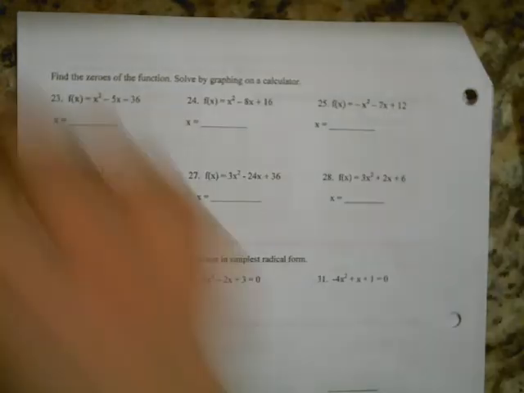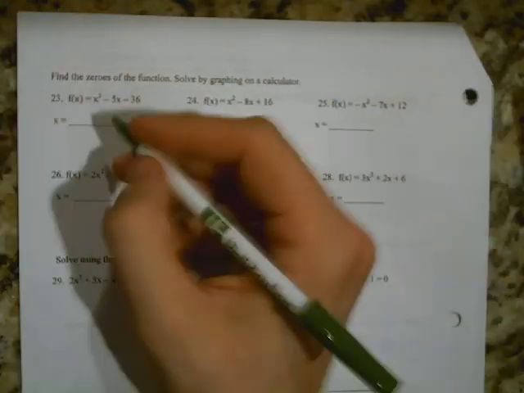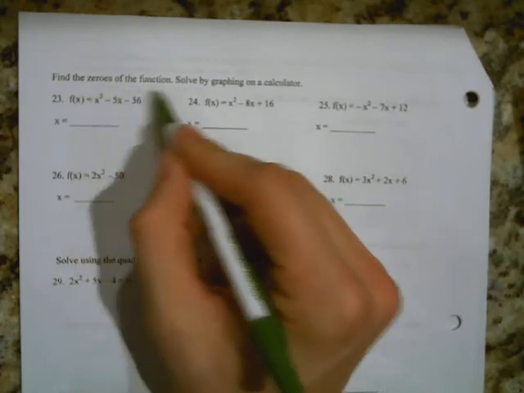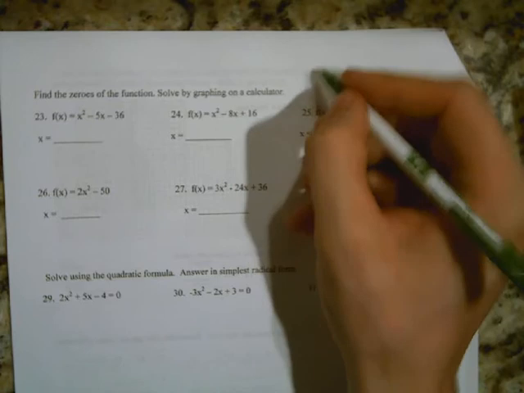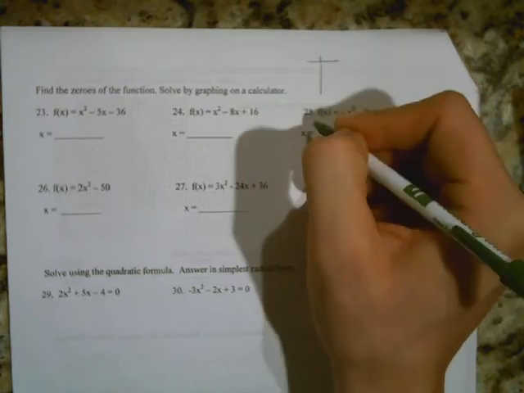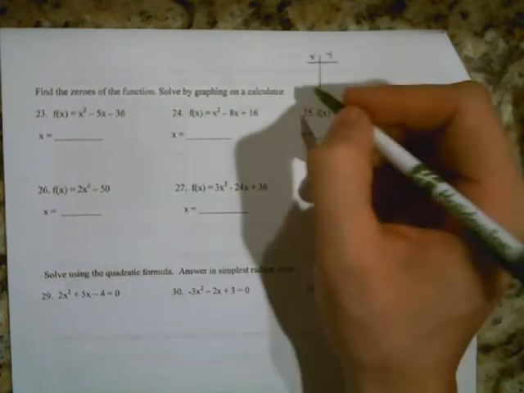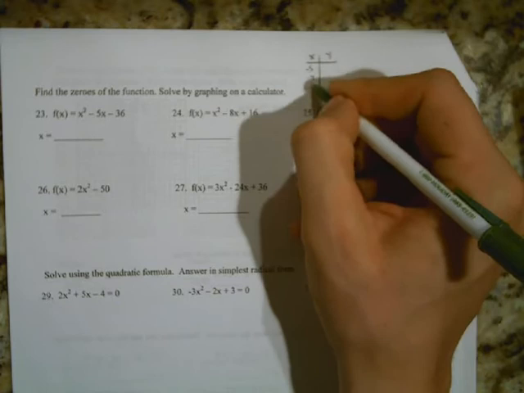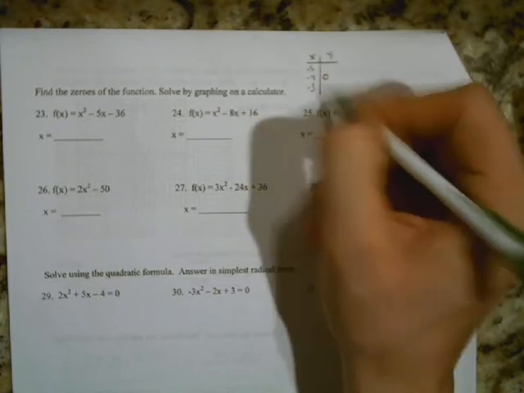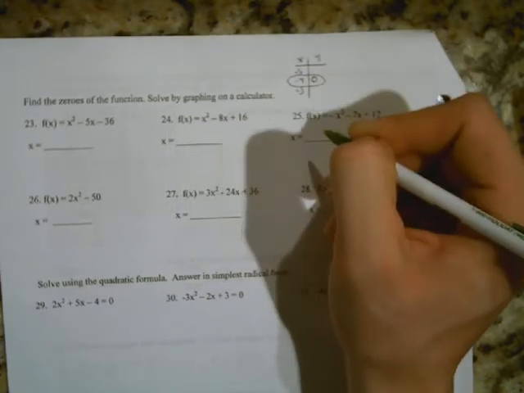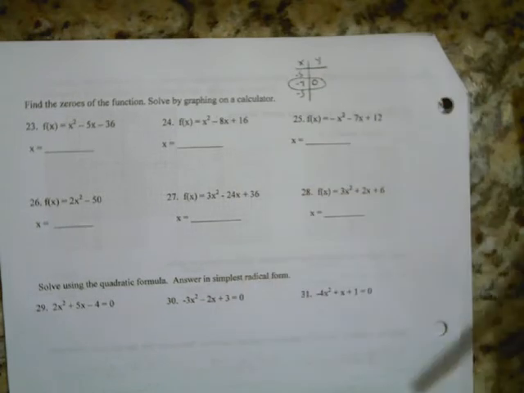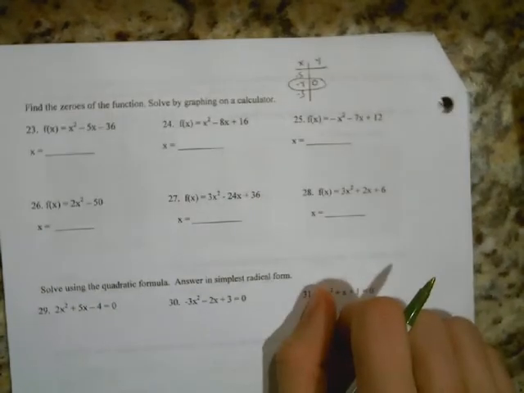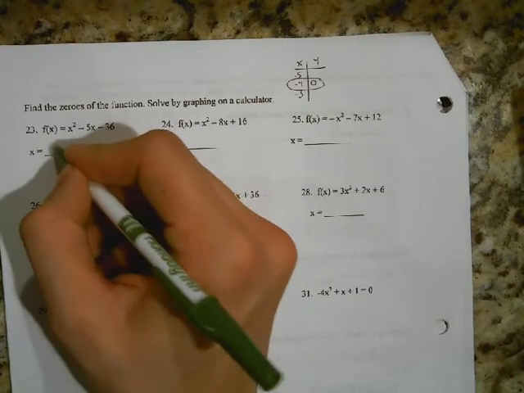Alright, students, let's get this finished up. Find the zeros of the function solved by graphing on a calculator. Two ways you can find this. The first way is on your XY table. In the first example, the zero is going to be -4. You'll see -5, -4, -3, and a 0 come in as the Y with that -4. That tells you that -4 is the X value for your zero. So that's one way to do it.